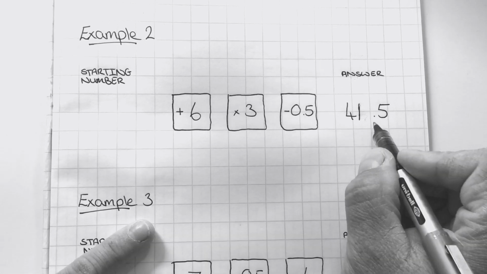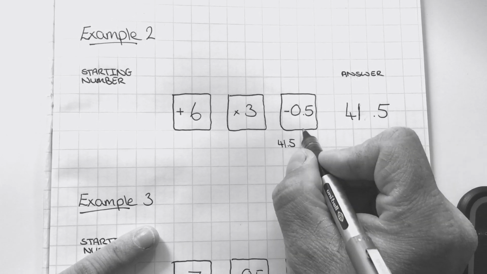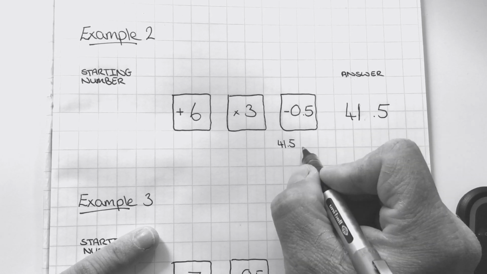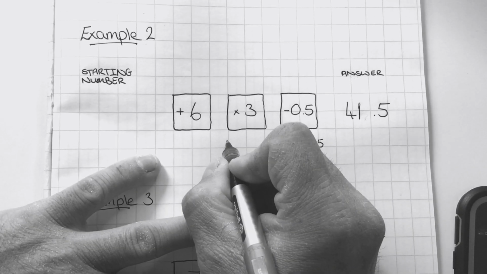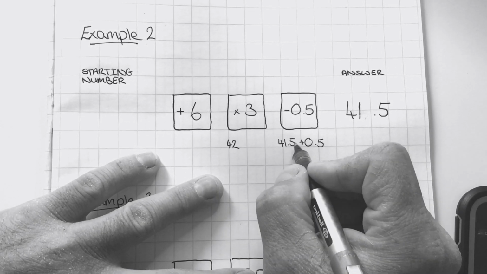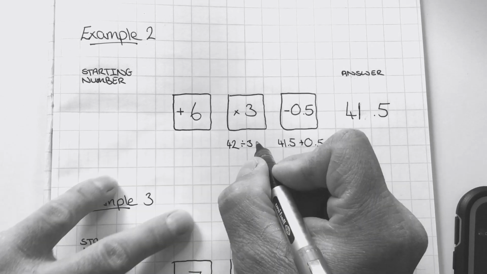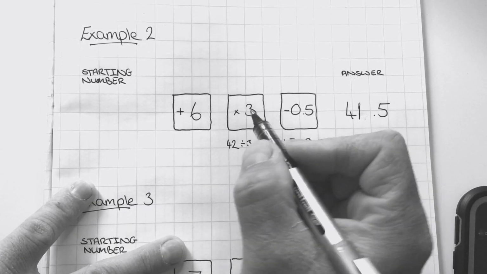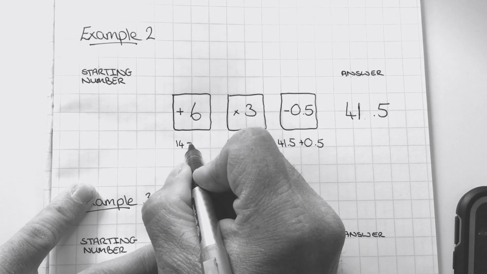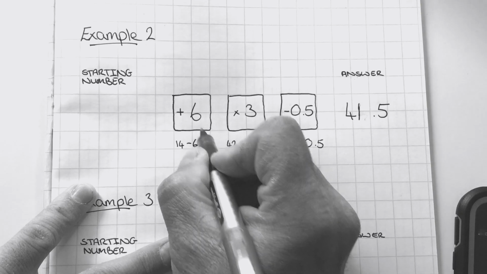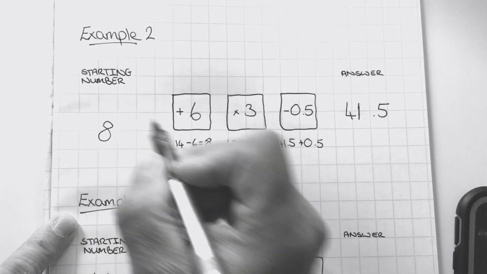So let's have a go at that. We've got 41.5 as our starting number, and instead of subtracting 0.5, we add 0.5, which gives us an answer of 42. 42 times 3 would become 42 divided by 3. 42 divided by 3 gives us 14, and 14 subtract 6, because it's the inverse operation, leads us back to the number 8 where we started off from.